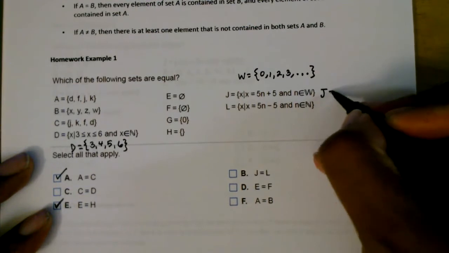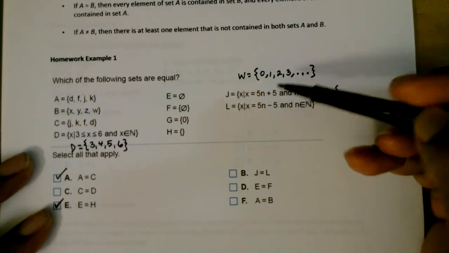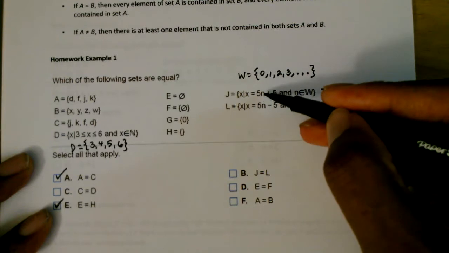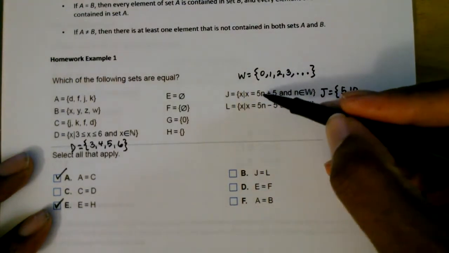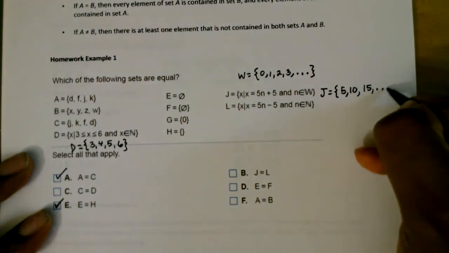So for J, here's what we have here. 0 times 5 plus 5 will be 5. 1 times 5 will be 5 plus 5 will be 10. 5 times 2 is 10 plus 5 will be 15, and so on.